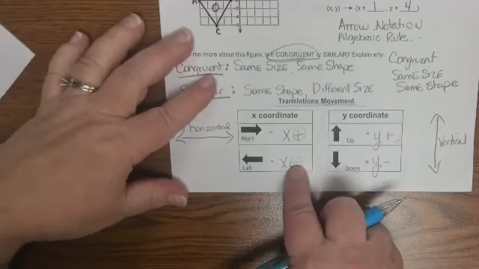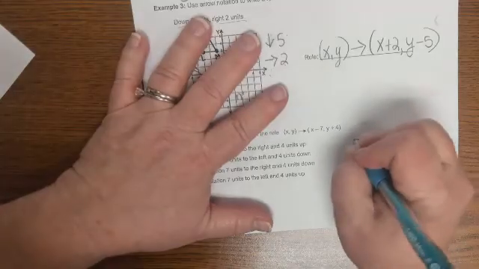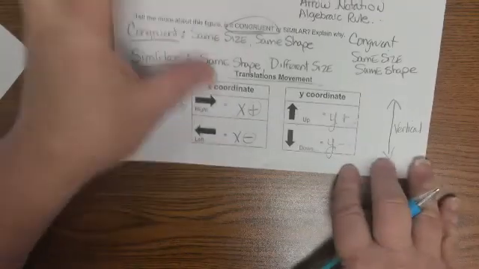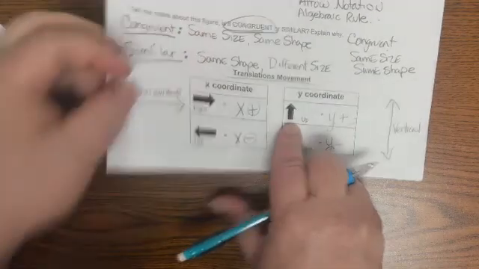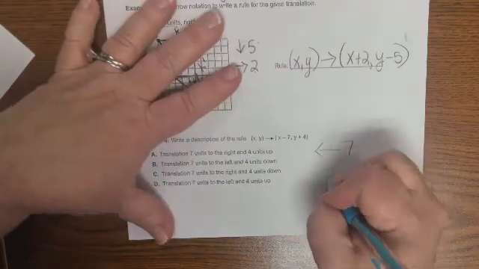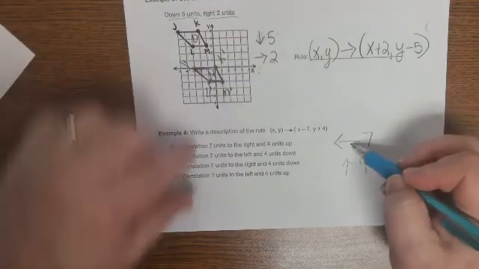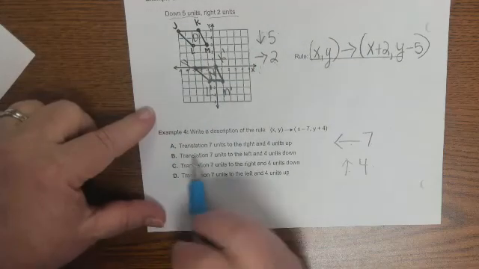It says when you subtract with x, you're moving to the left. So I'm going to say this, left 7, and then I could come back here and look for here, and it says when I'm y plus, I'm going up. So I've got up 4. So I'm moving to the left 7 and up 4.